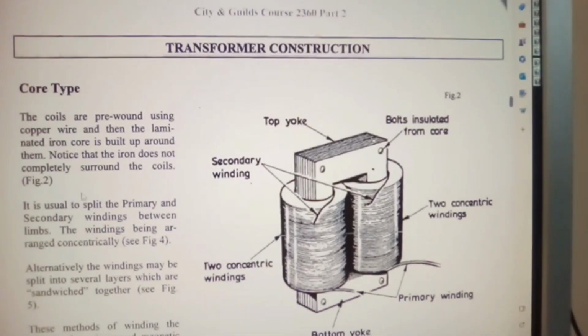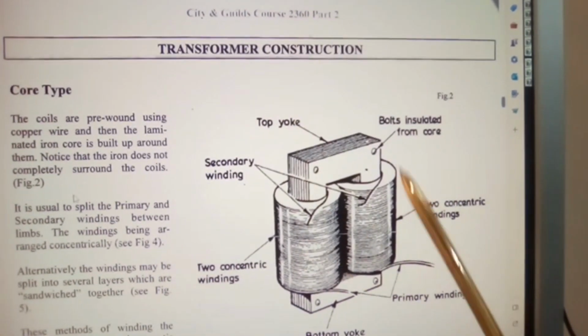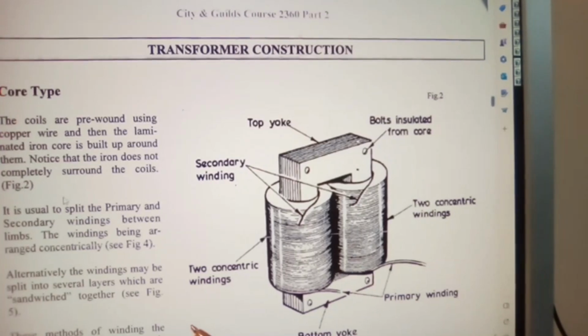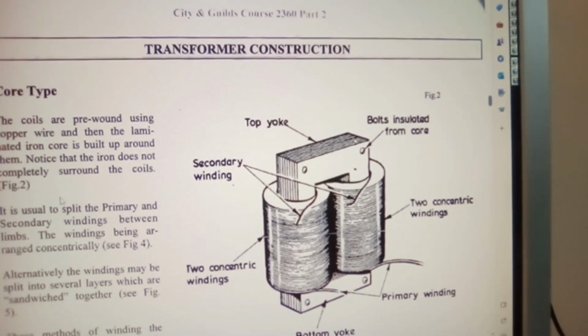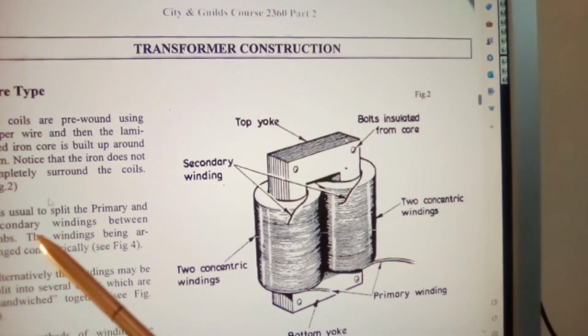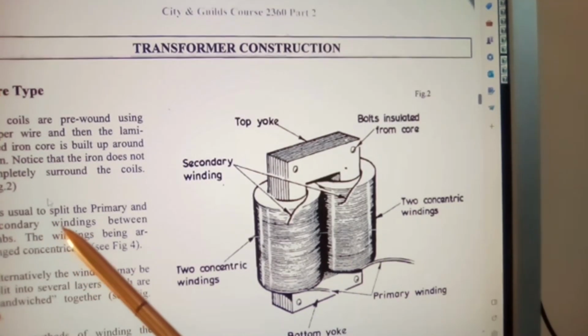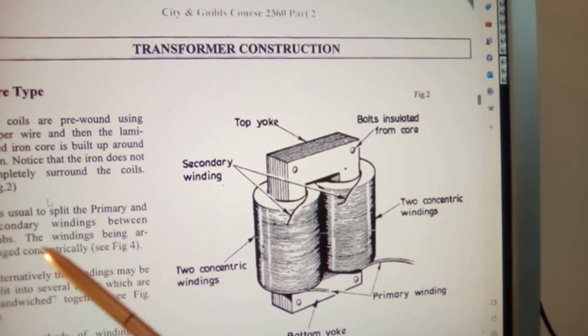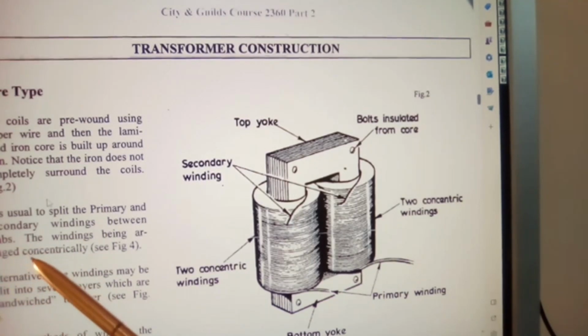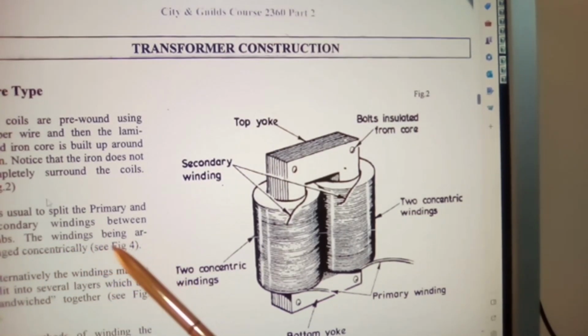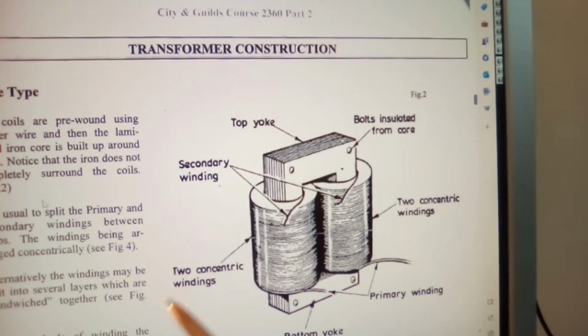Figure 2. And that's your figure 2. It is usual to split the primary and secondary winding between limbs, the windings being arranged concentrically.